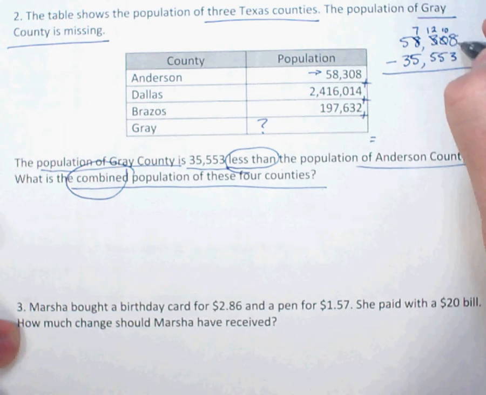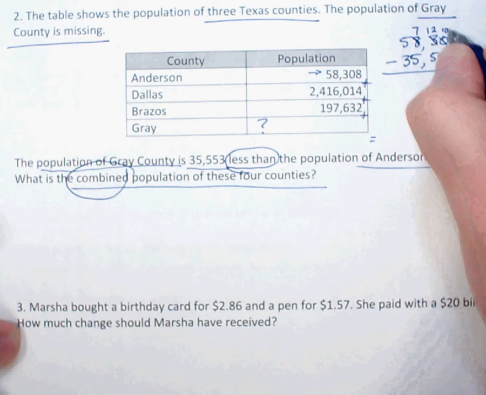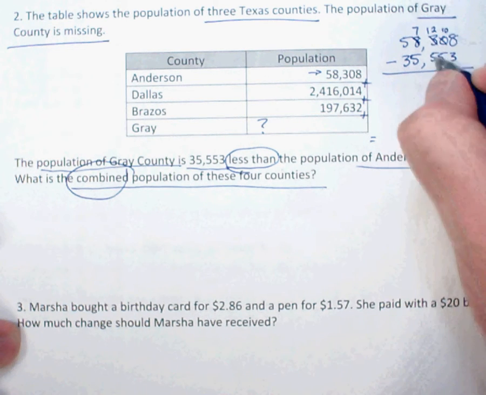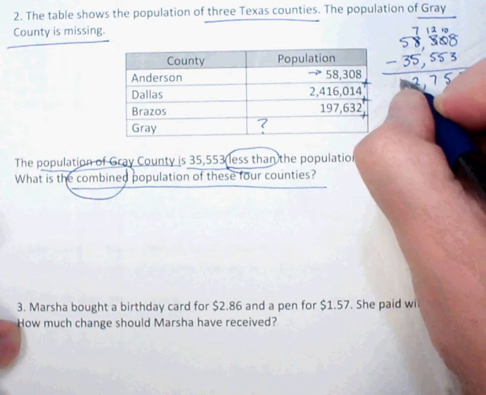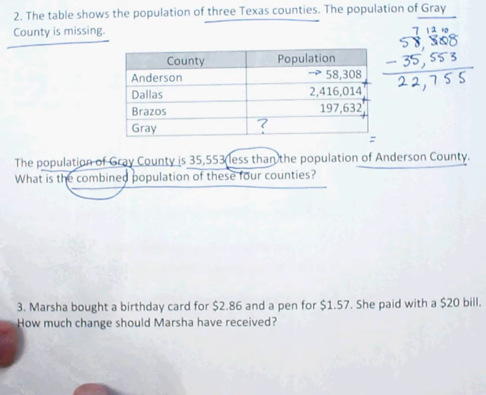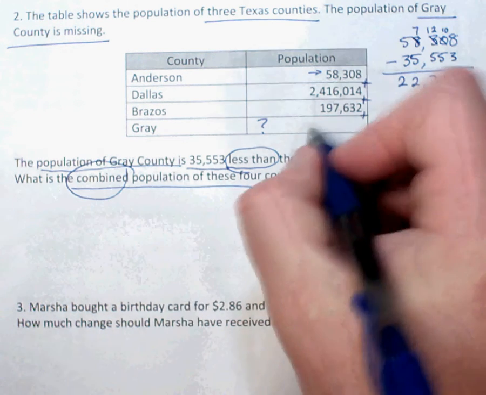All right. 8 minus 3 is 5. 10 minus 5 is 5. 12 minus 5 is 7. 7 minus 5 is 2. 5 minus 3 is 2. So my population for Gray County is going to be 22,755. And I'm just checking my computation off camera. All right, I'm good.